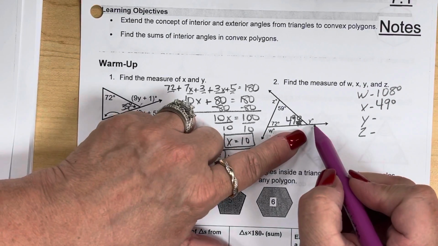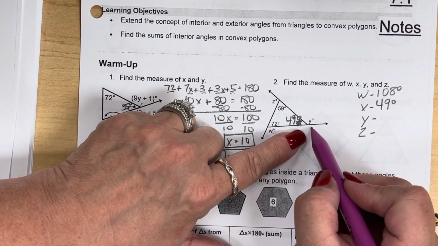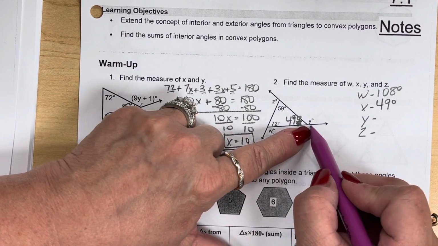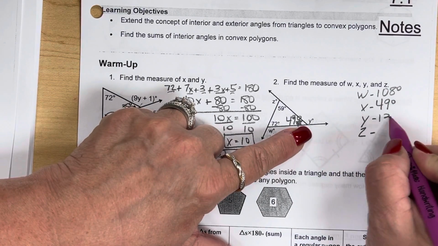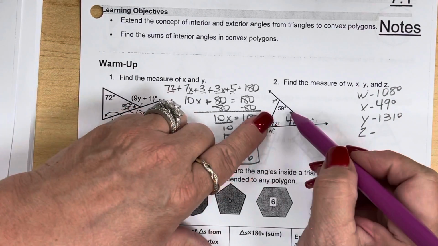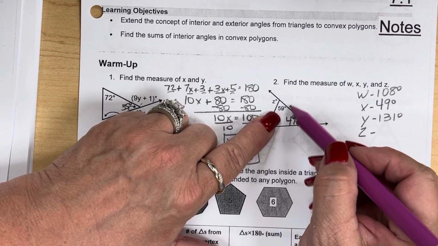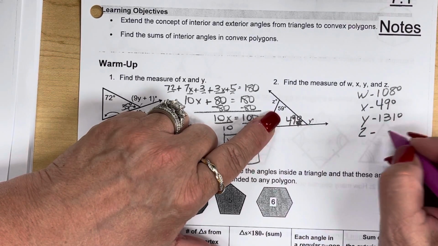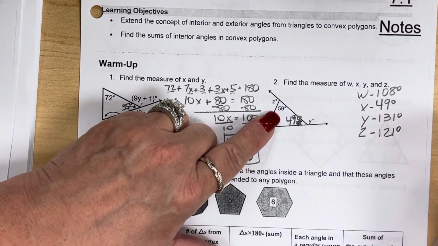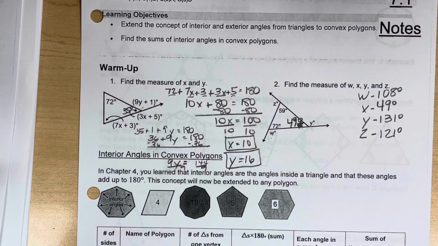Now we can do y. You would do 180, subtract 49 to find y, so y is 131 degrees. And then to find z, 180 minus 59, and that's 121 degrees. So that one was pretty simple.